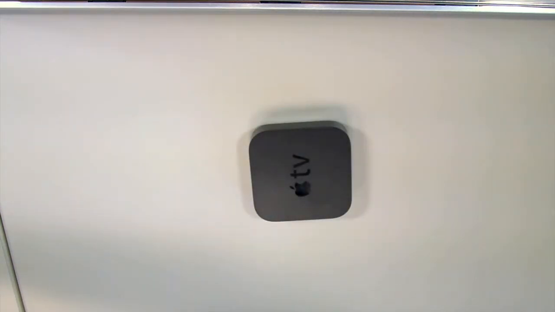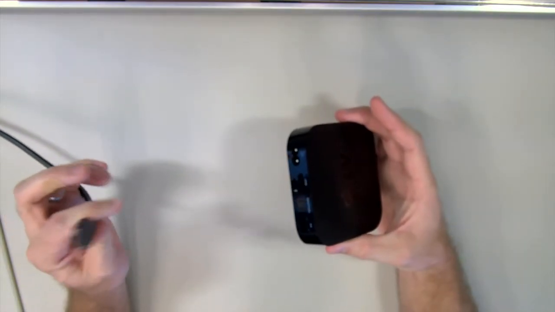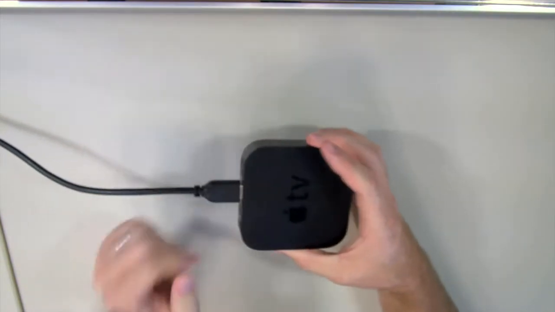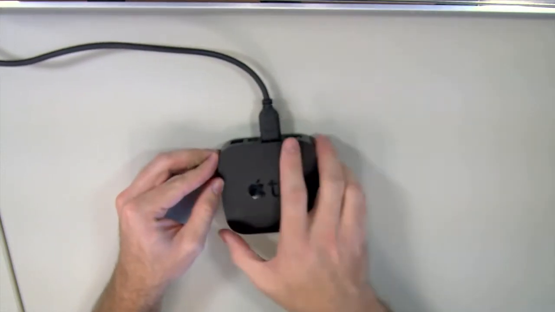TV. So to get it connected to your EX90, the only thing that you're going to need to do, instead of plugging your iPad directly in, is just plug the Apple TV in, set it up to your network, and you're ready to stream wirelessly.